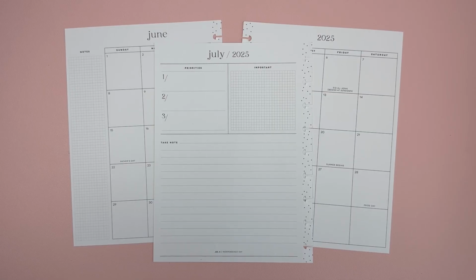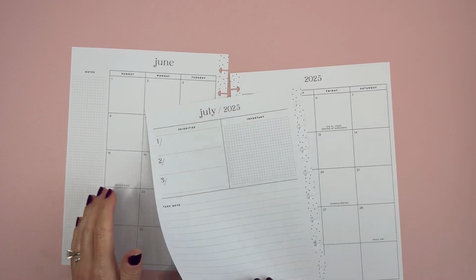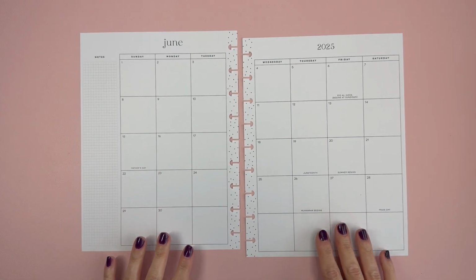It's Jess with Love to Plan with Jess, and today we're going to decorate a monthly and currently page for June. This currently page has the wrong month on it. We will redate that when we get to it, but let's start with my monthly.